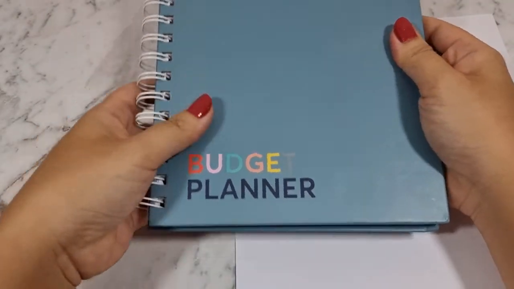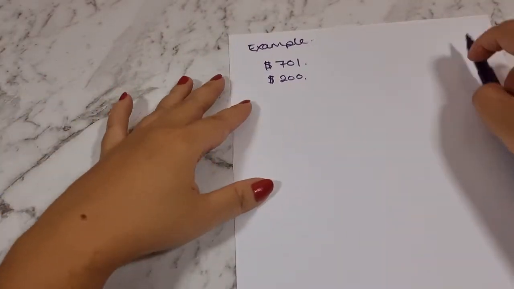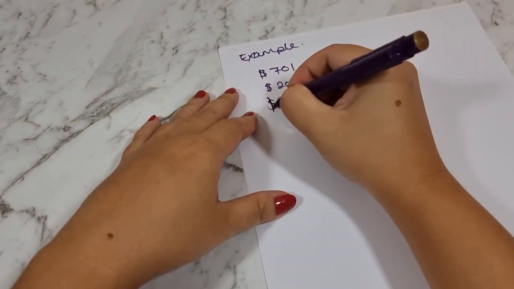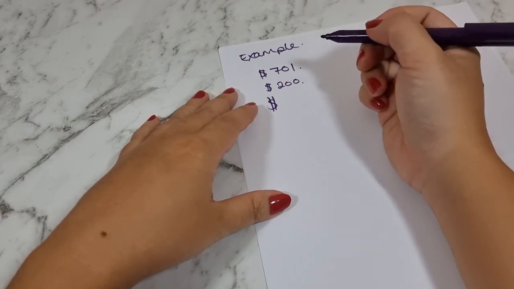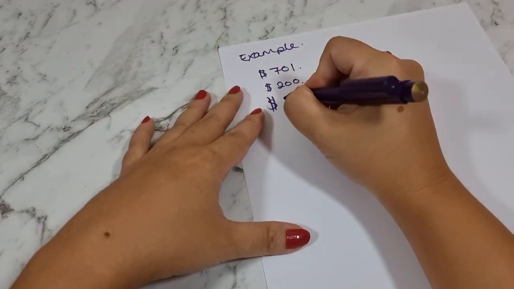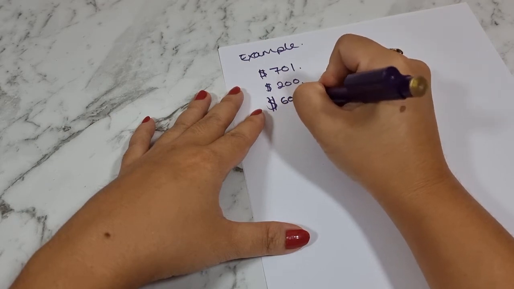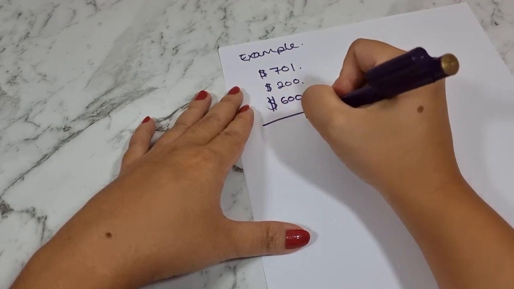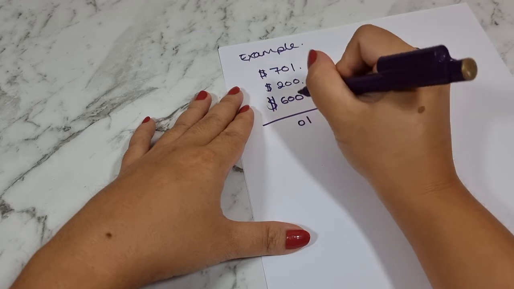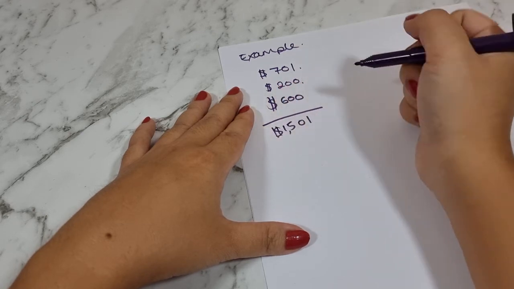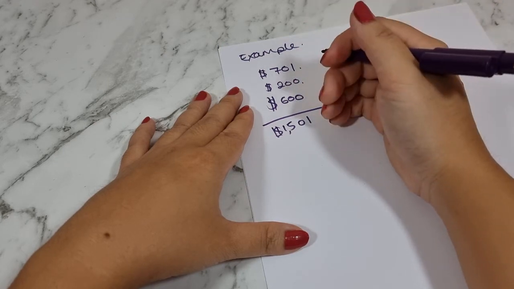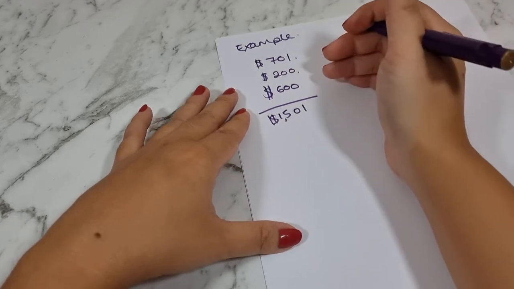So, budget planner. Let's say for fuel, food, takeaway food and miscellaneous stuff, that will cost me $600 every fortnight. So I would need to be making at least $1,501 to cover my cash envelopes plus my spending.